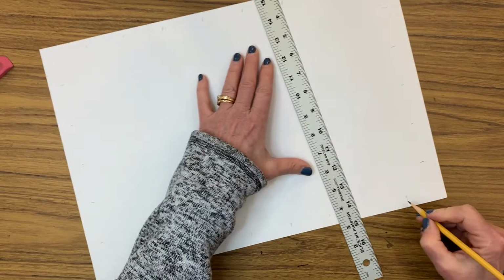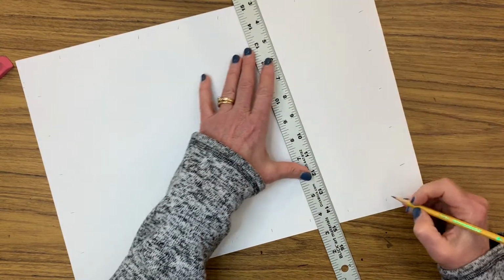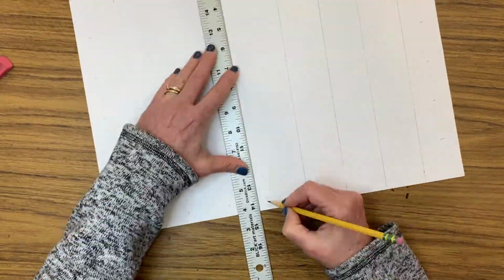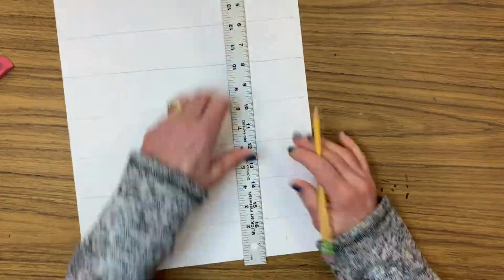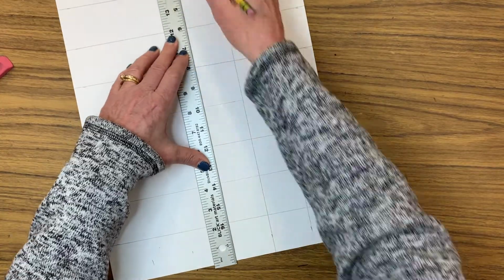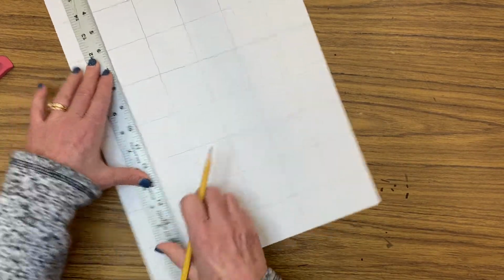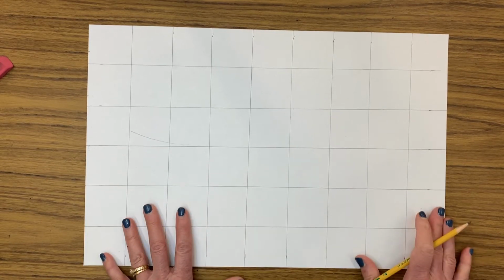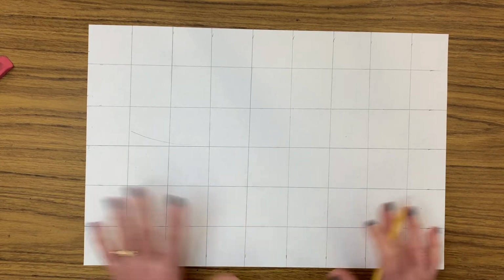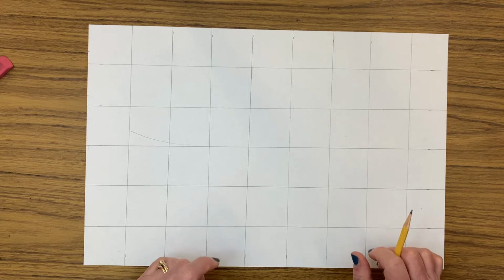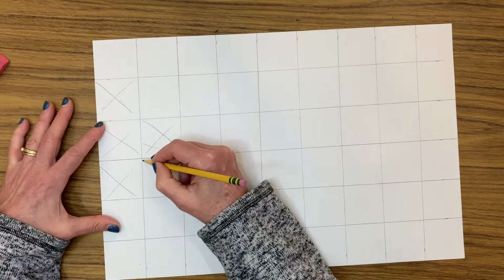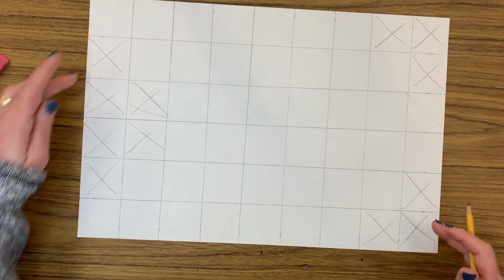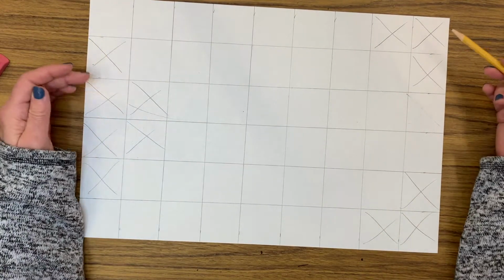Next thing I'm going to do is take this tick mark and connect it with the tick mark across from it. Okay, once I've got my grid system, then what I'm going to do is block out the ones that I am not going to put equations in. All right, so what I've done is I've blocked out where we're not going to be putting our equations.